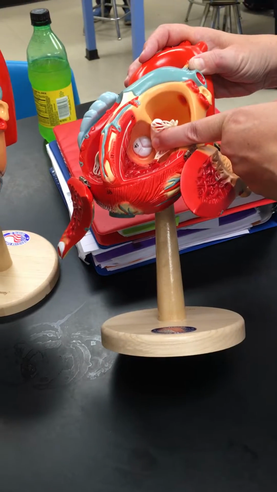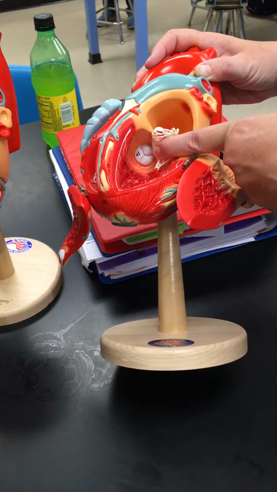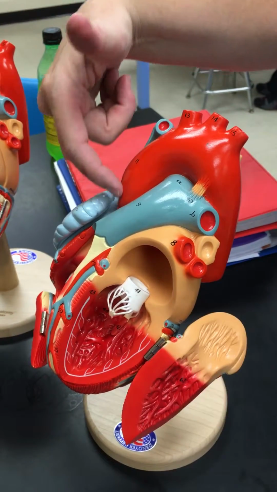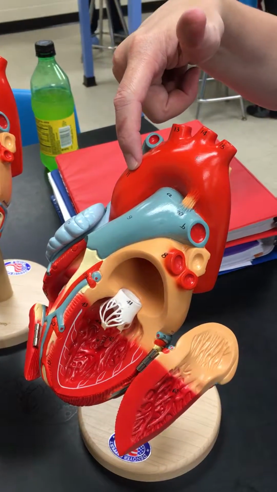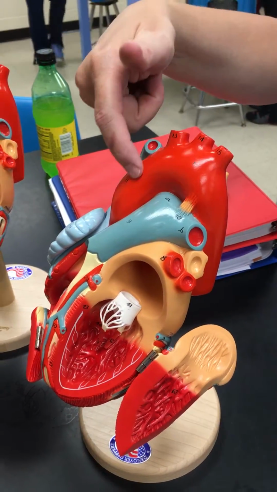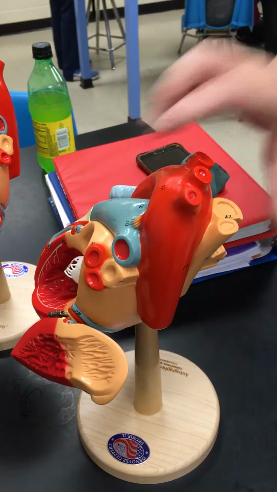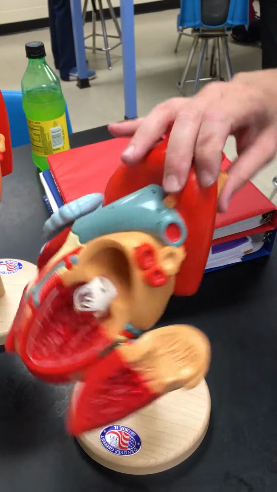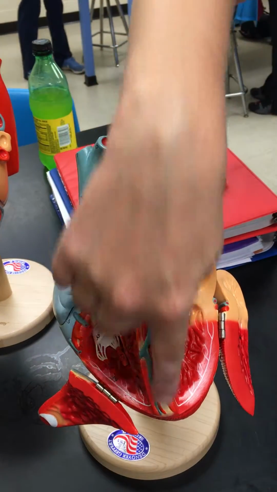As the blood leaves, if you look back up in here, way up in there, you can see another white valve. That is your aortic valve. As it goes through the aortic valve, it's going to go up into the ascending portion of the aorta, the aortic arch, and then down the descending limb of the aorta. This is your septum.